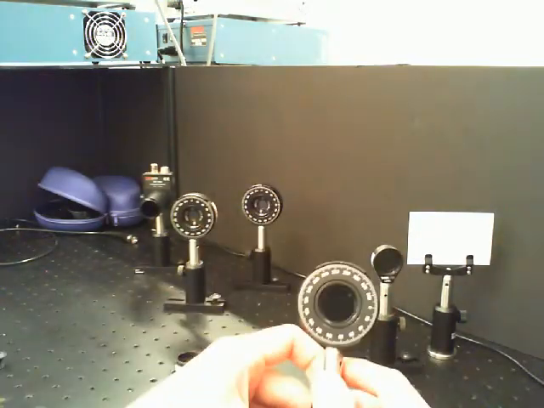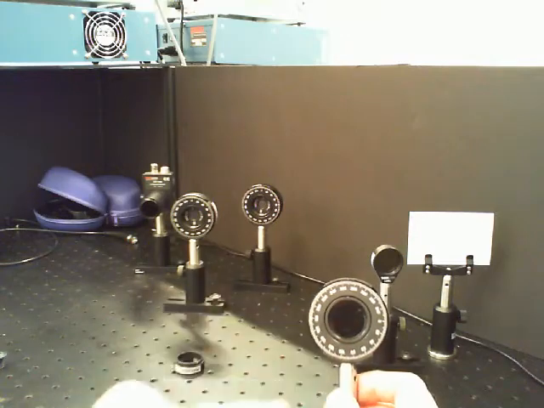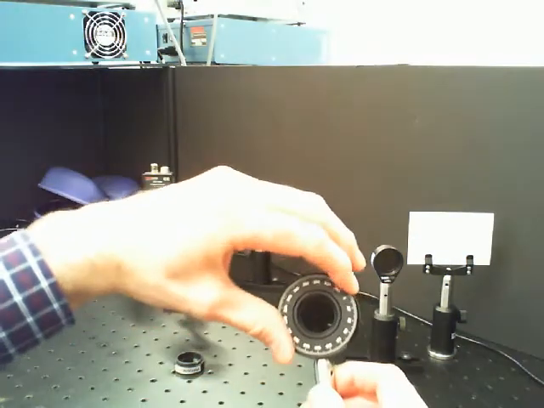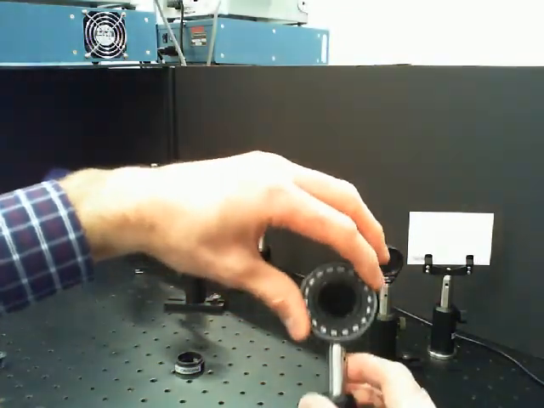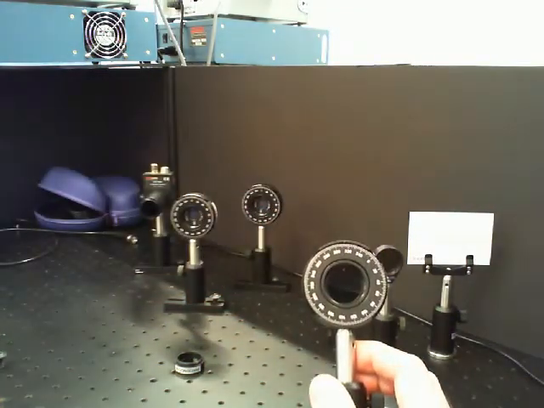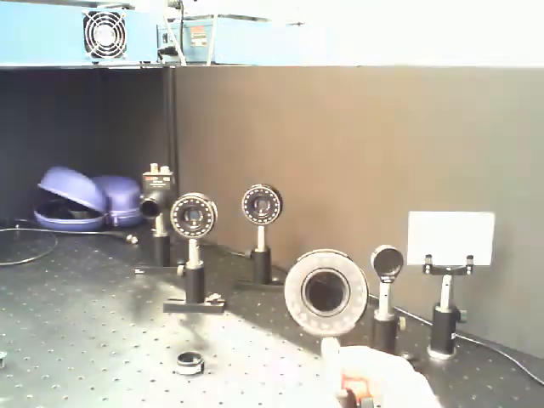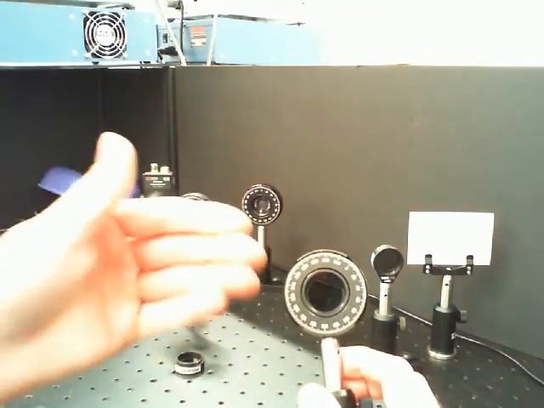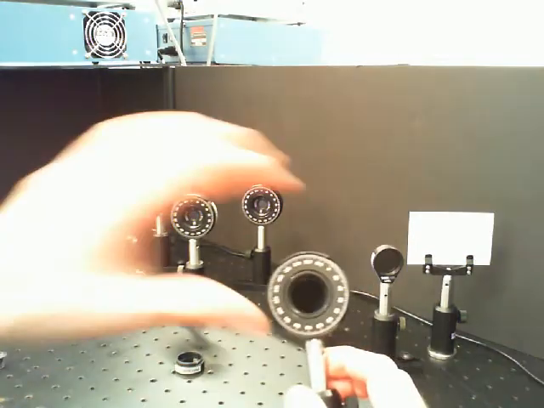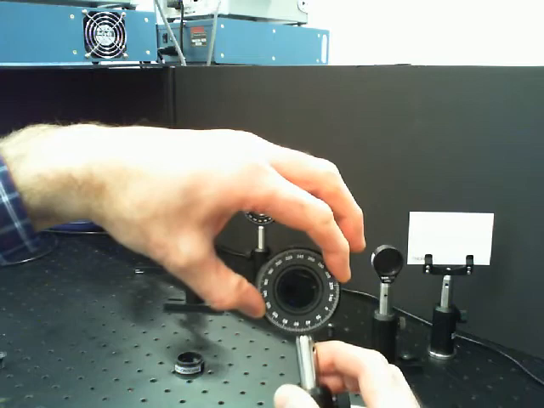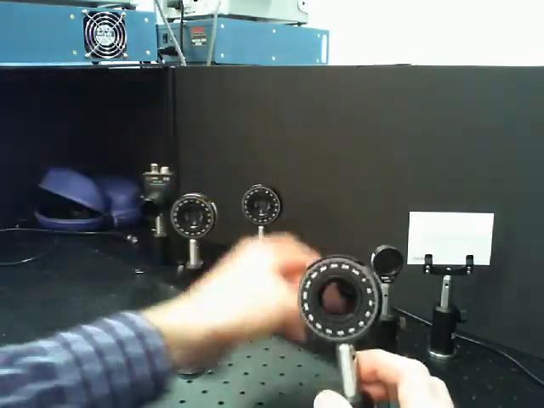Now this one, again, is a linear polarizer, and you see a little mark that's associated with the axis of polarization. This one is rotatable. So when you rotate the little mark so it's at the 12 o'clock position, it's in the same orientation as the other linear polarizer, and light that makes it through one will then subsequently make it through the other. But of course this one is adjustable, so it can be crossed compared to the first one or in the same direction as the first one.